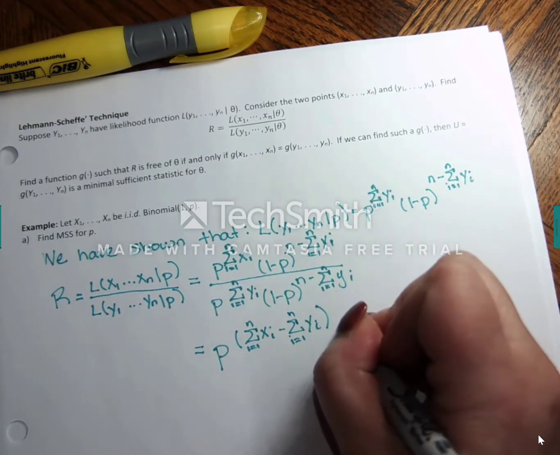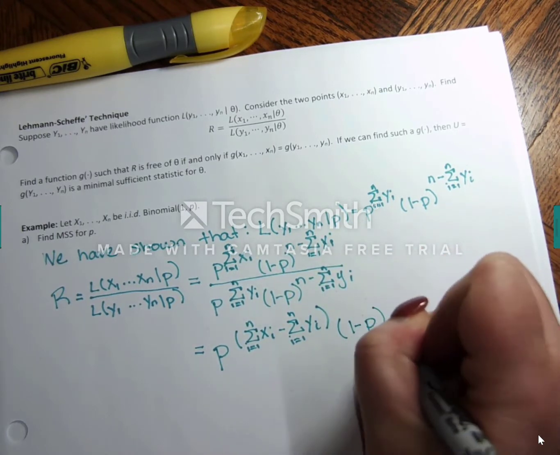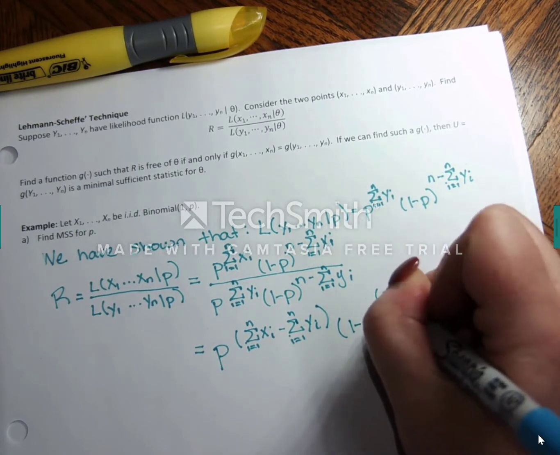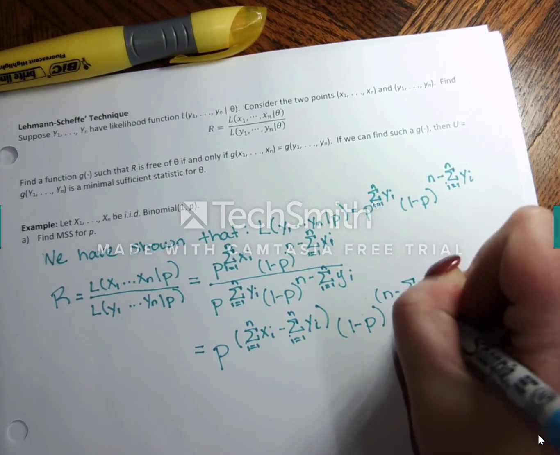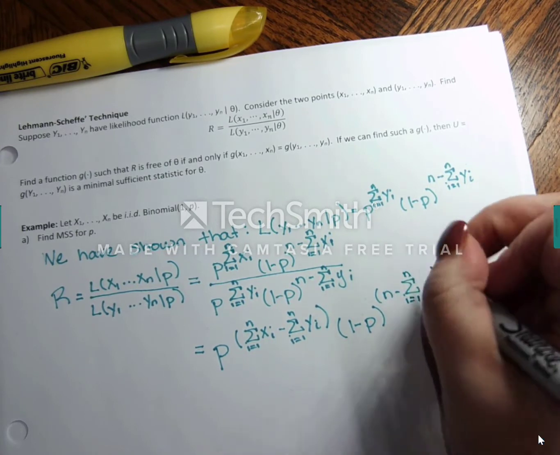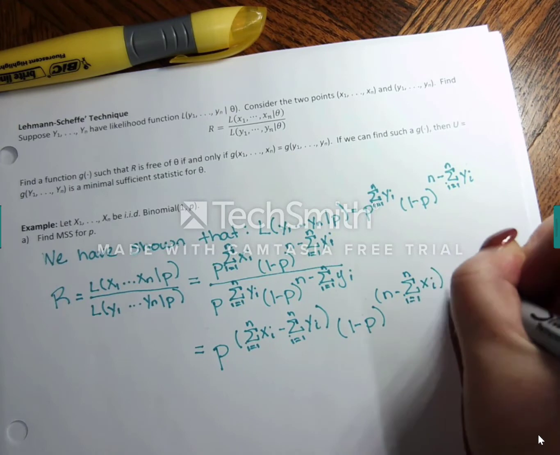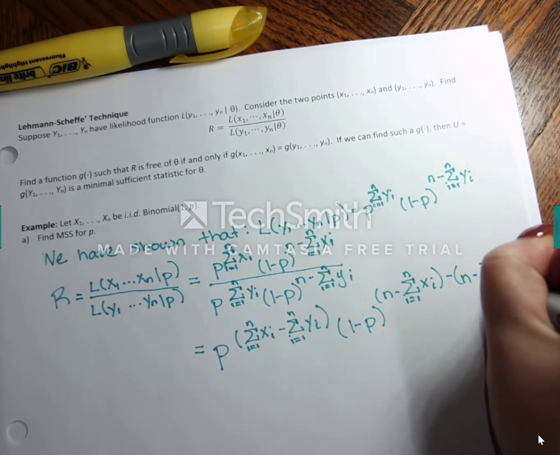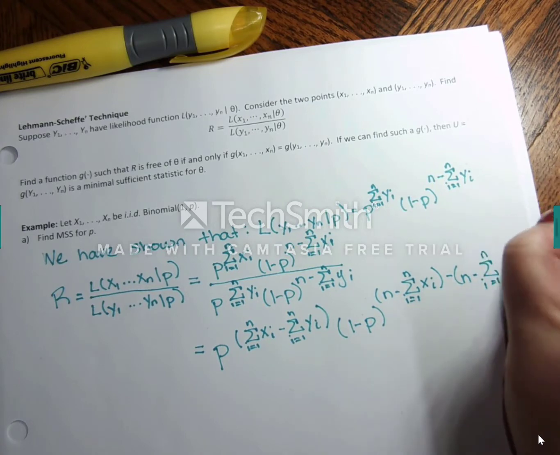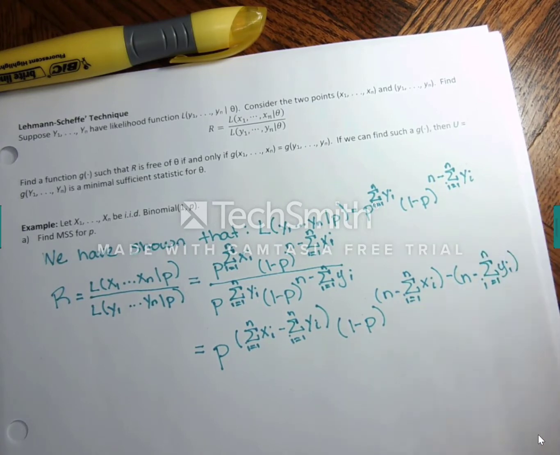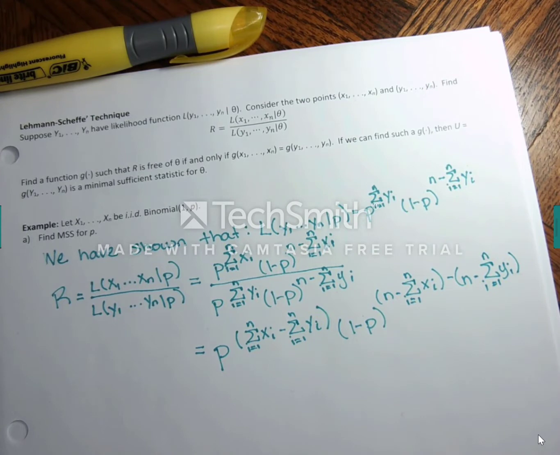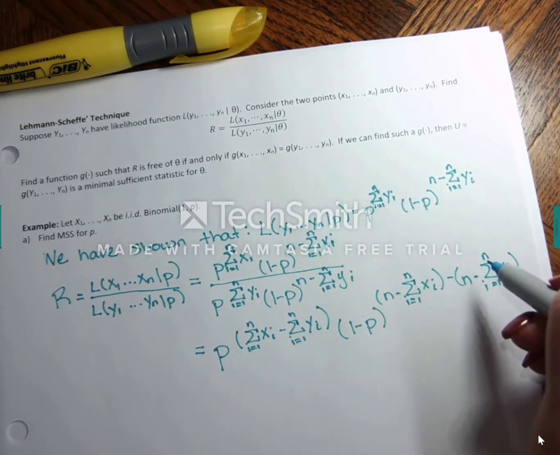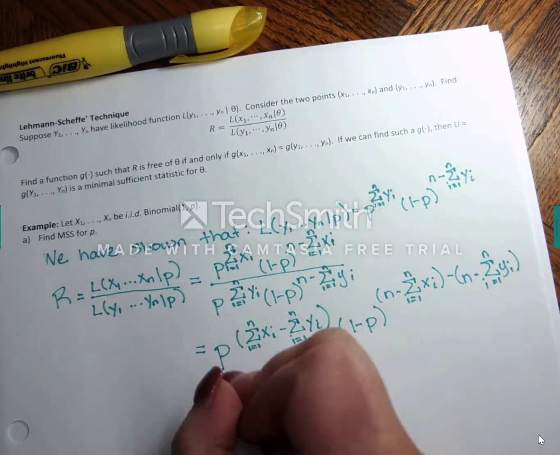Next, we have 1 minus p to the n minus the sum i equals 1 to n of xi, minus n minus the sum i equals 1 to n of yi. Notice we've got some cancellation here. The n's are going to cancel. So let's go ahead and write that out.